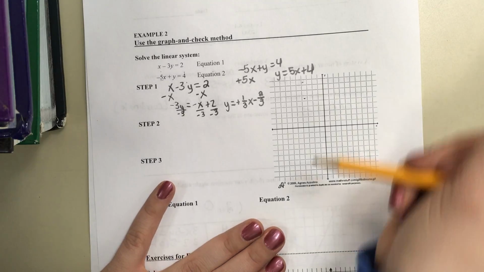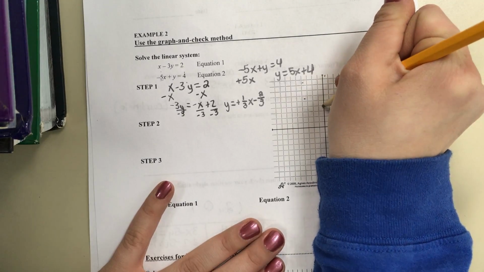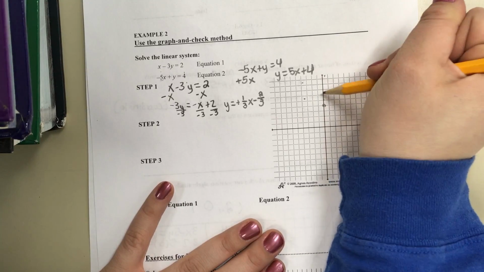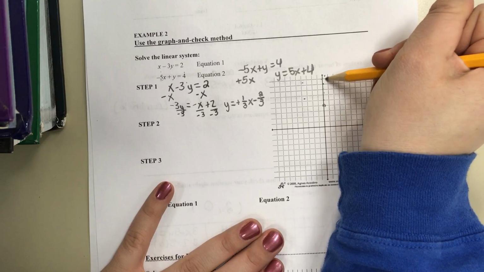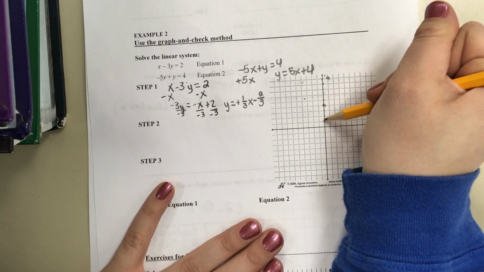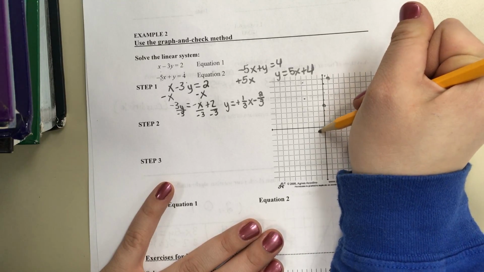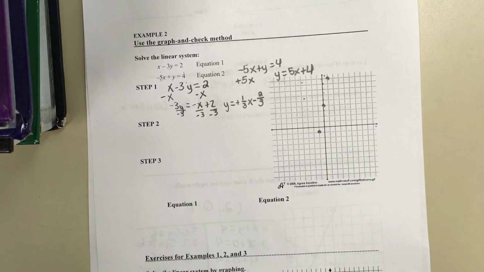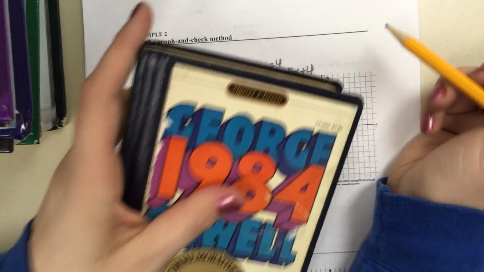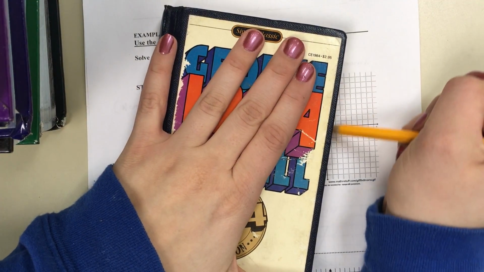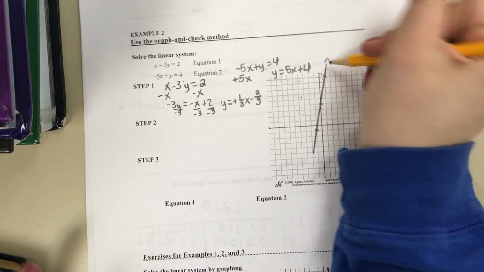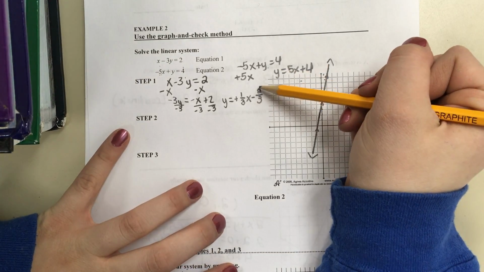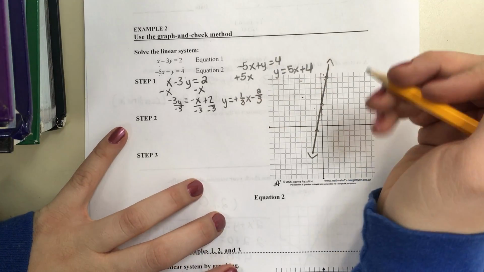So we go to 4 for our y-intercept, and we go our slope of 5 over 1, up 1, 2, 3, 4, 5 over 1, or down 1, 2, 3, 4, 5, and back 1. Then we connect that line with a straight edge. Then when we graph the other line, looks like we have a fraction for our y-intercept, and that's okay.